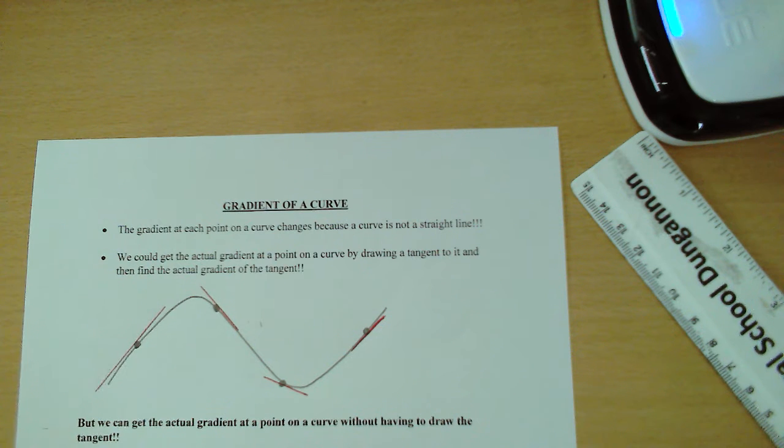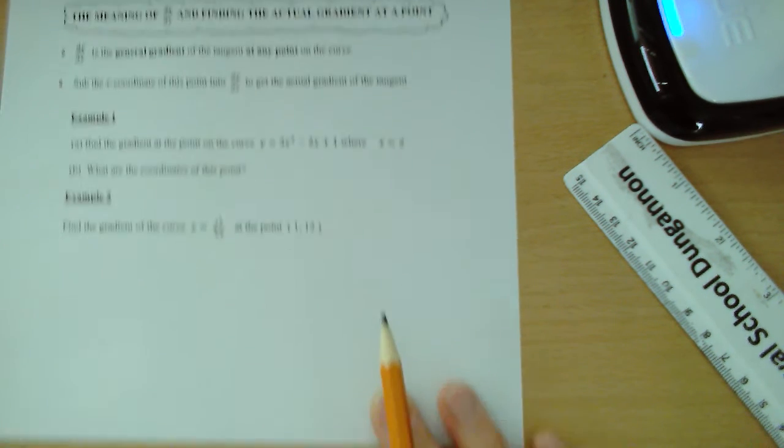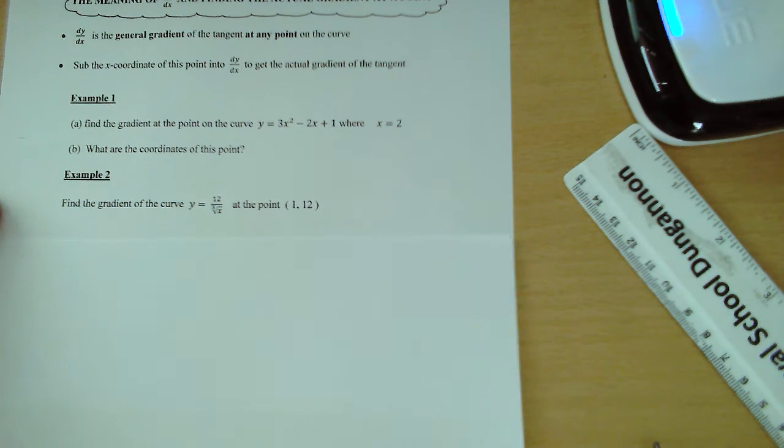So to get the actual gradient at a point on a curve, the first thing you'll do is differentiate the curve to get the general gradient, dy by dx. Then you'll sub the x coordinate of that point into the general gradient, and that will give you the actual gradient at that point on the curve. So we're going to look at that now with our first example. So if we take a look at example 1.